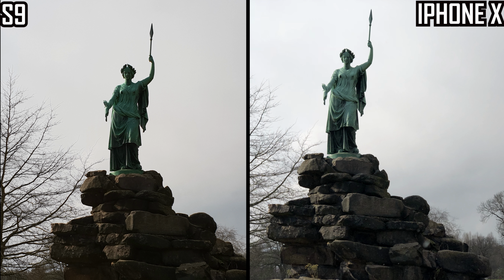And again, as you zoom 2x, surprisingly, the Galaxy S9 is holding up really well. I think the noise reduction is really kicking in to reduce any noise when you zoom in, but both are doing a really good job. It's really down to personal preference. Let me know which one you prefer. It's really split down the middle.